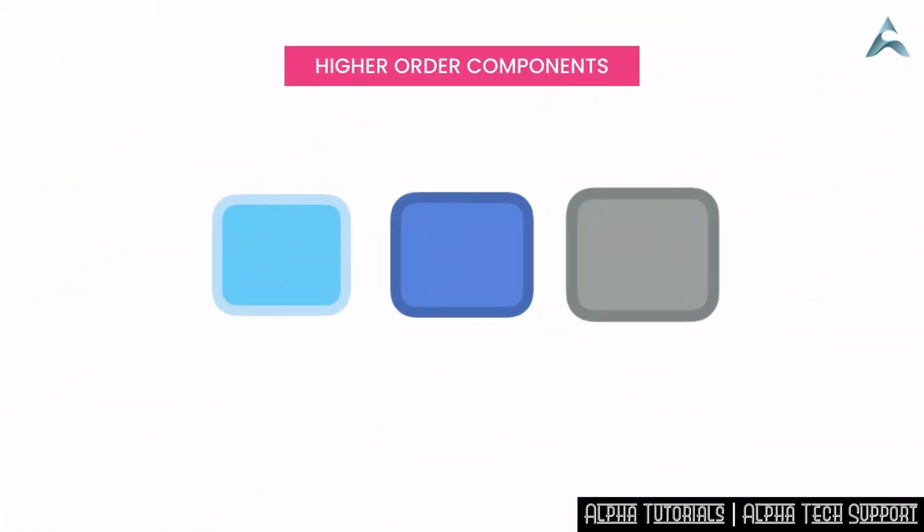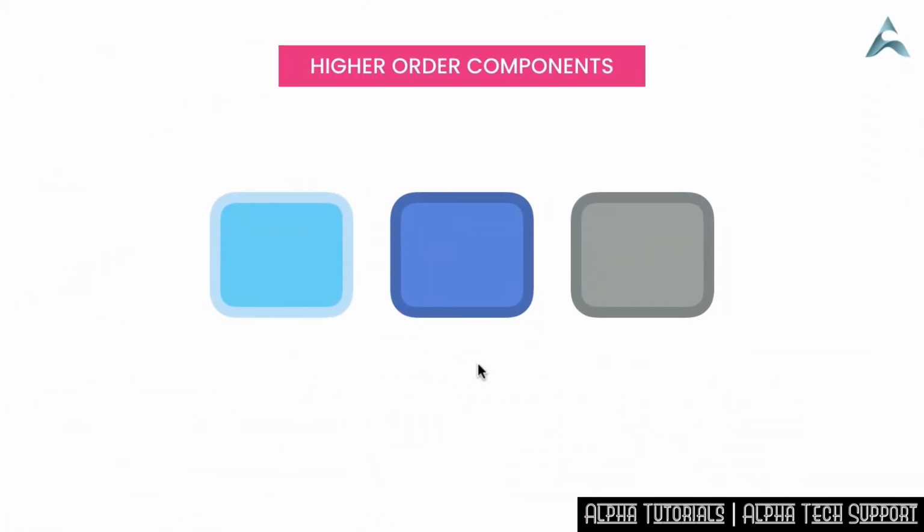Components. Here's a real example. Imagine we have 3 components, and in all these components, we want to have some kind of tooltip behavior. So when we hover our mouse over this component, we should see a tooltip, and when we move away from it, the tooltip should disappear.